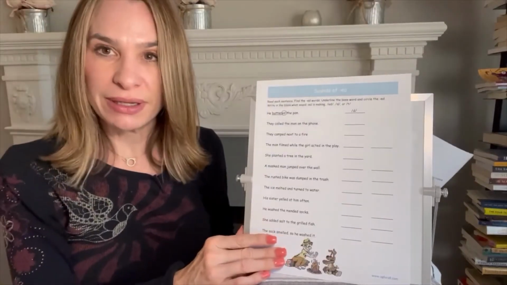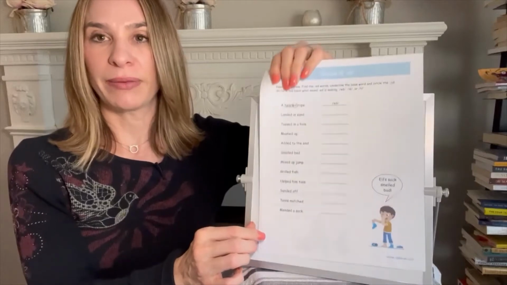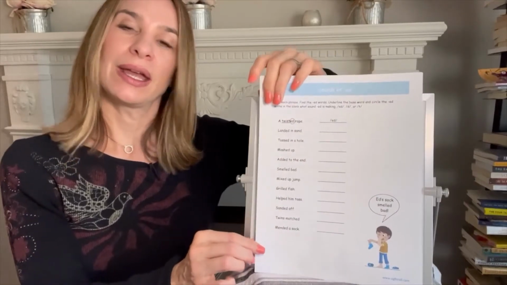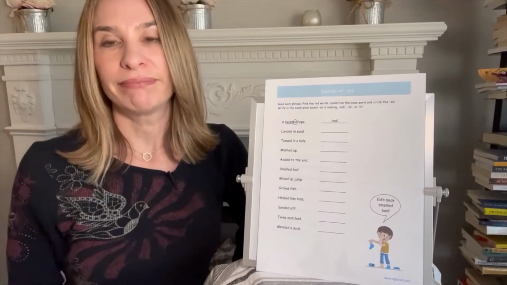Then we move on to sentences, and again, sounds of ED: recognizing the ED words, pulling them apart, circling, underlining the root word and the ED, and having the sound written out.